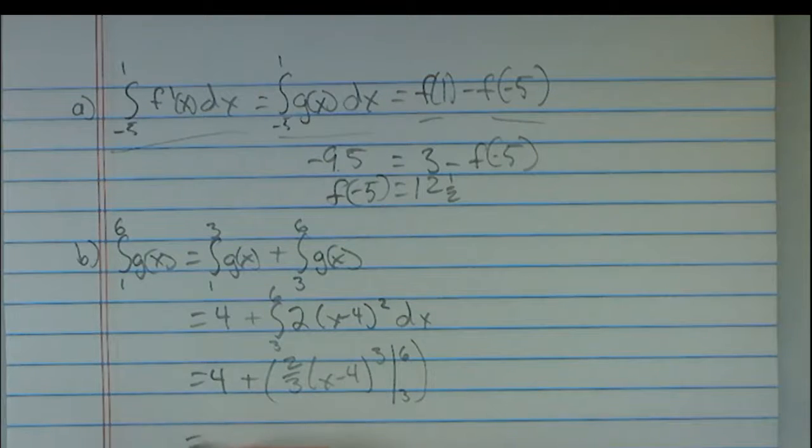So that is 4 plus 2/3 times 2 cubed minus 2/3 times -1 cubed.